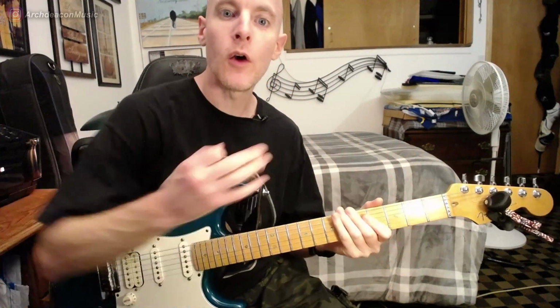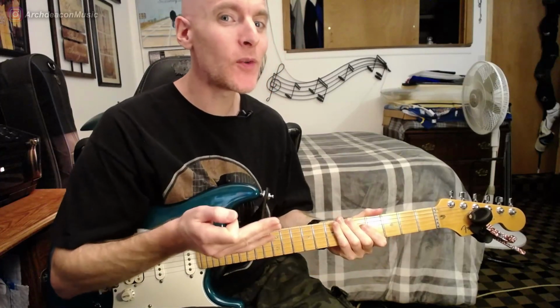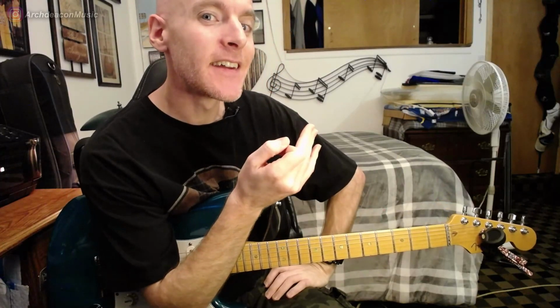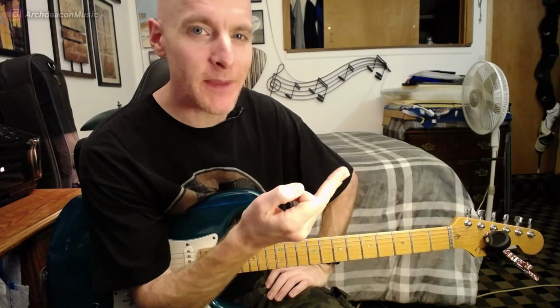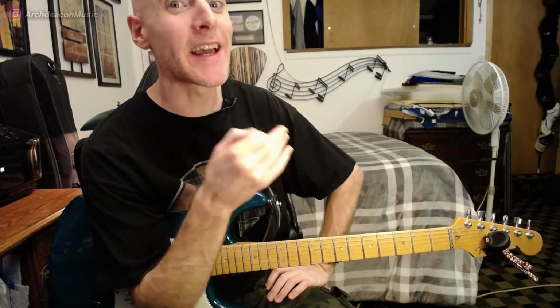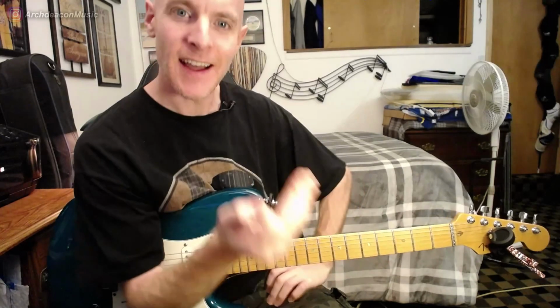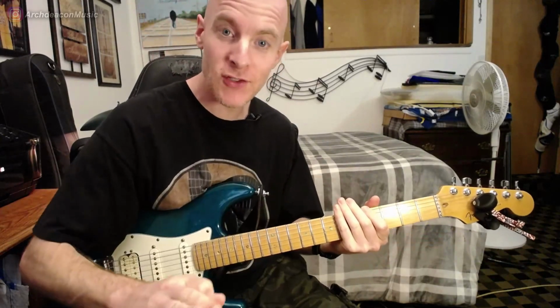We have to know what the target tones are, and then the non-target tones as well. Because the non-target tones kind of go like this. You see how you're expecting something? And then the target tones go like this. You're like, ah, tension and resolution. Because music is all about tension and resolution.